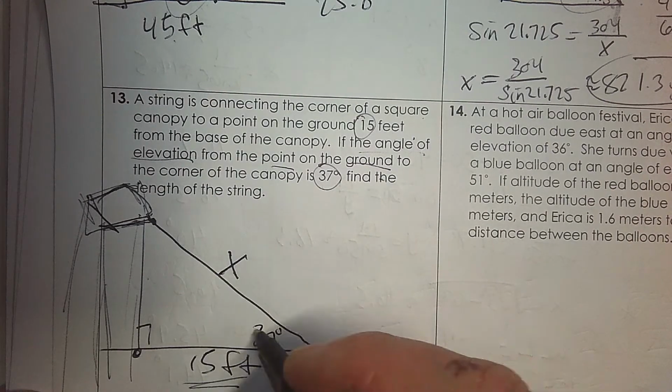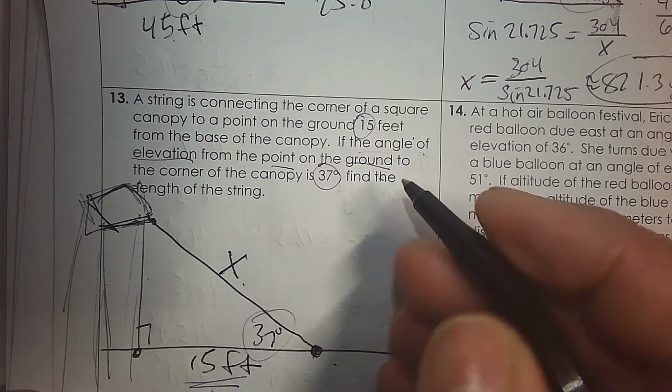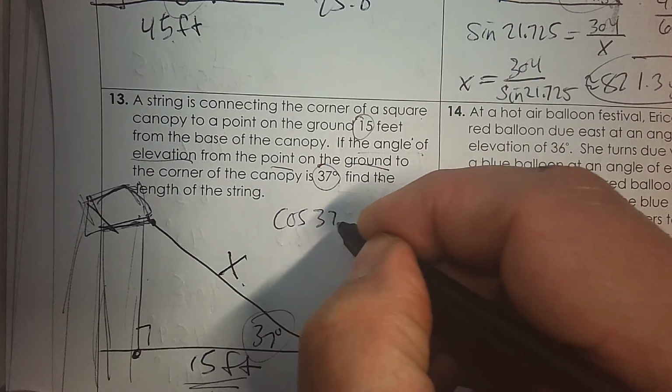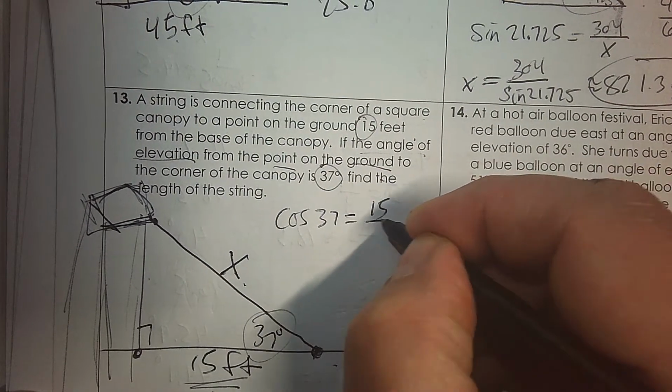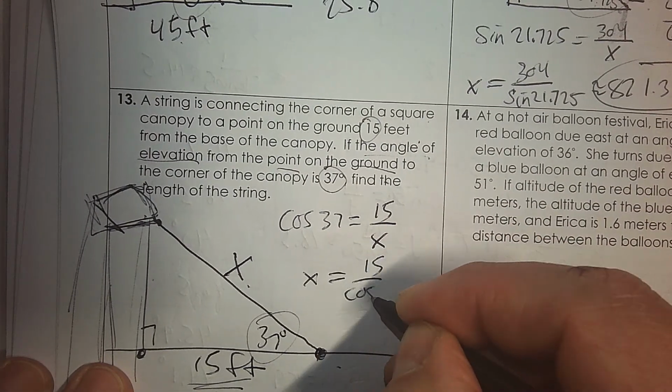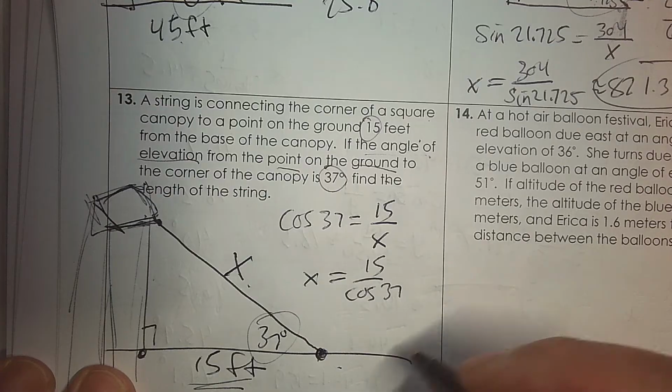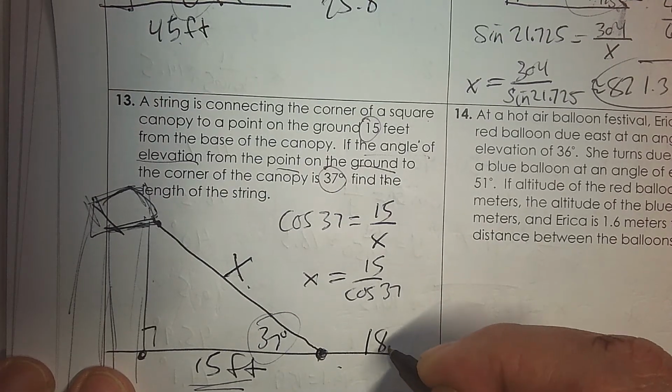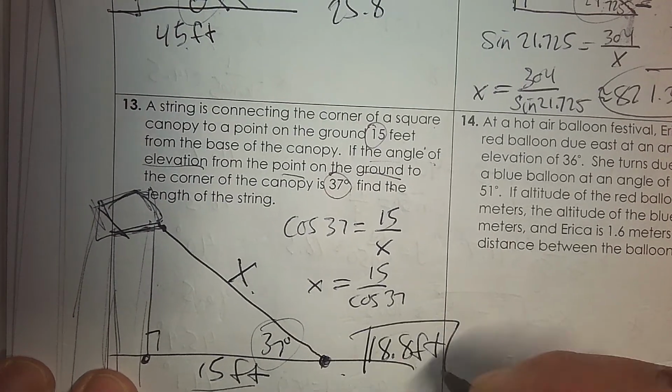So look at the angle. That is adjacent over hypotenuse. That's cosine 37 is equal to 15 over x. To get x by itself, you multiply and then divide by cosine 37. Then use your calculator, and you get 18.8 feet. Done. Length of the string.